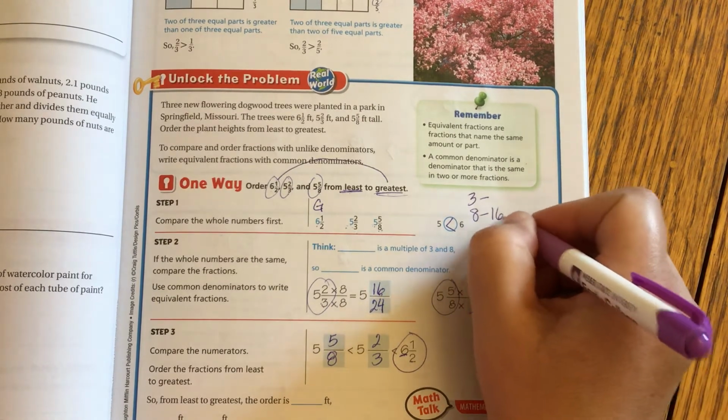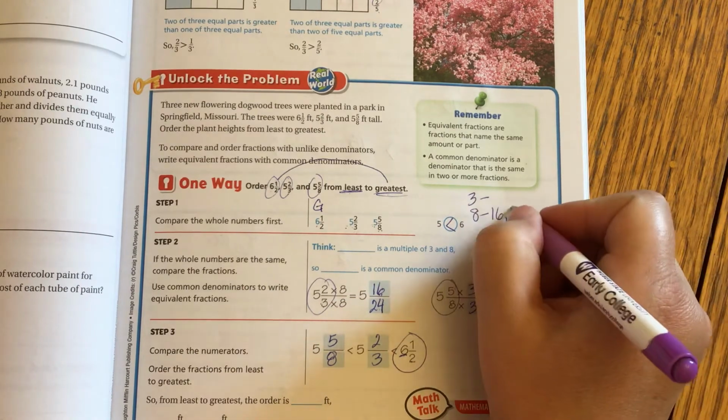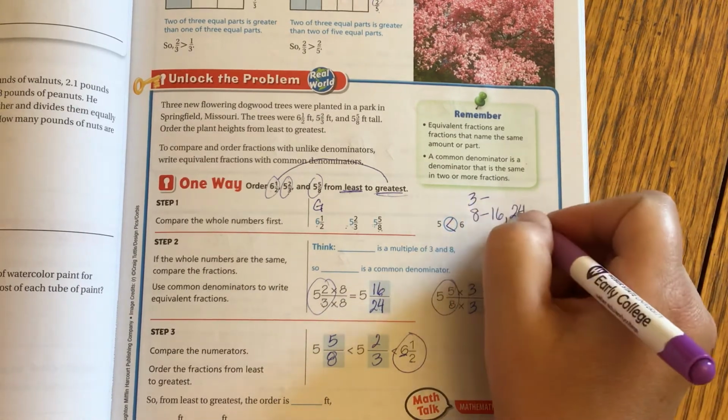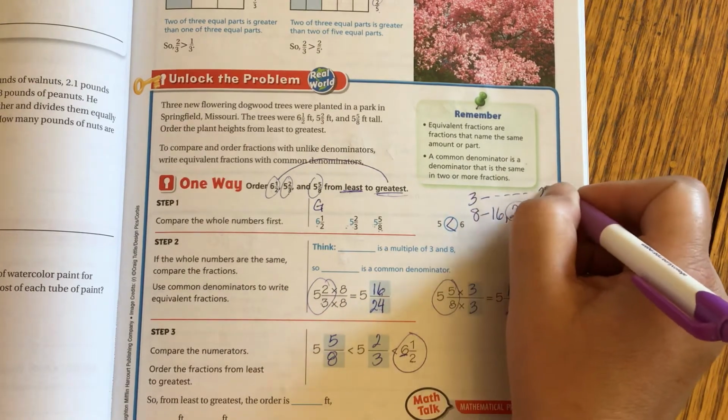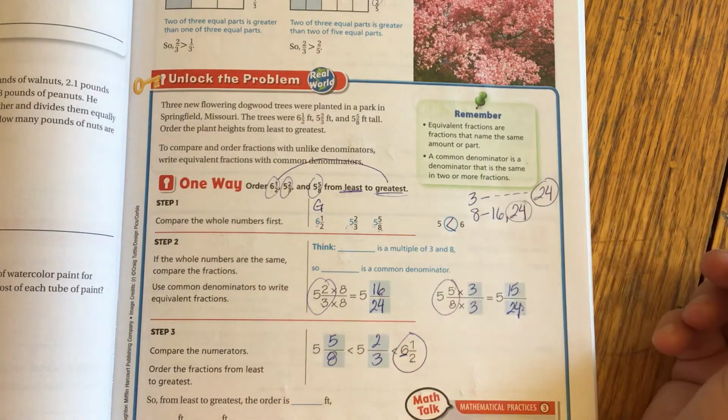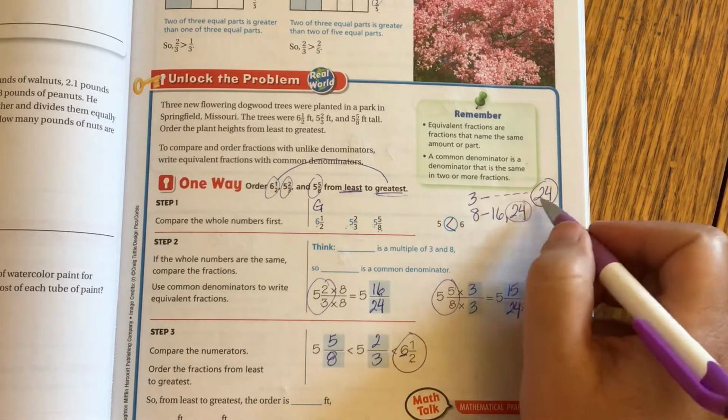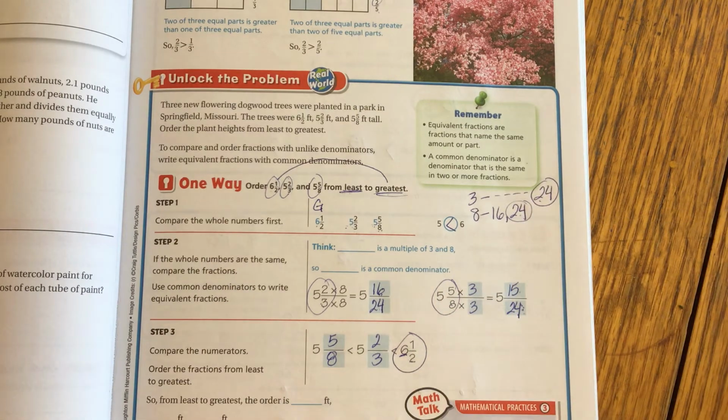So we have 8, 16. Well, 3 doesn't go into 16. 24. Hey, 3 does go into 24. So I usually go like this and go 24. It's kind of cheating because I don't write all of them out for 3. But I just know that both of those go into 24. Not really cheating. It's a shortcut.